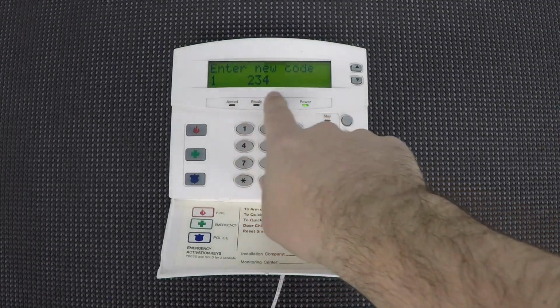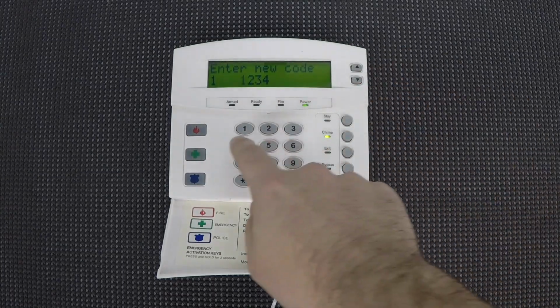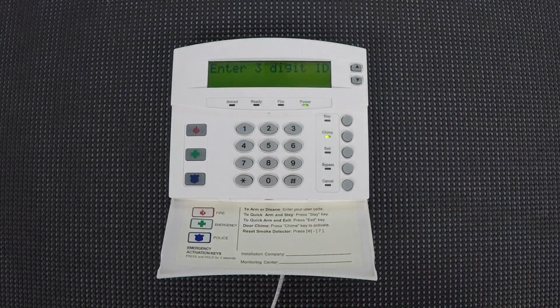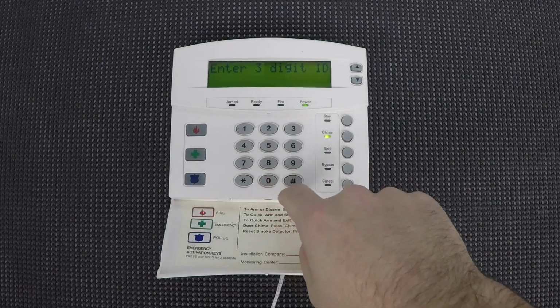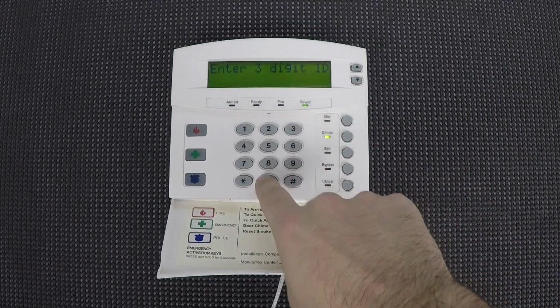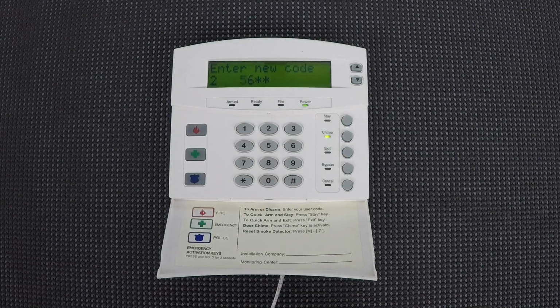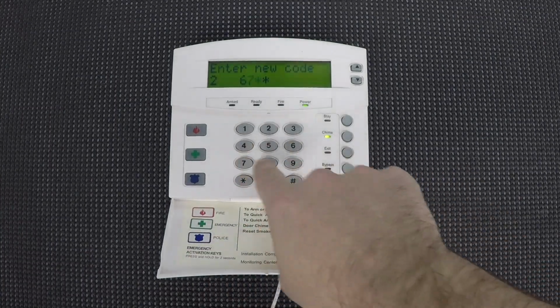So you can see here what's already entered. Let's enter 4321. It'll then immediately go back. You can enter another code. So let's say we want to add a user code 002 and let's change it to 6789.